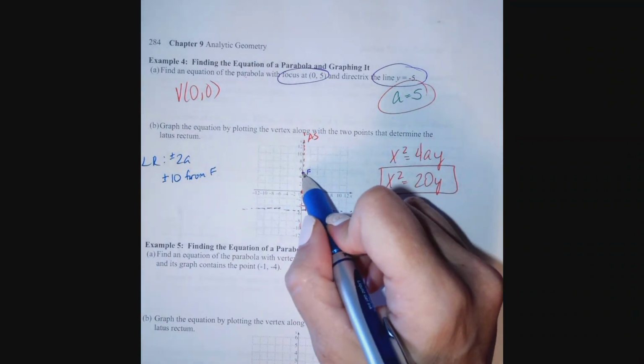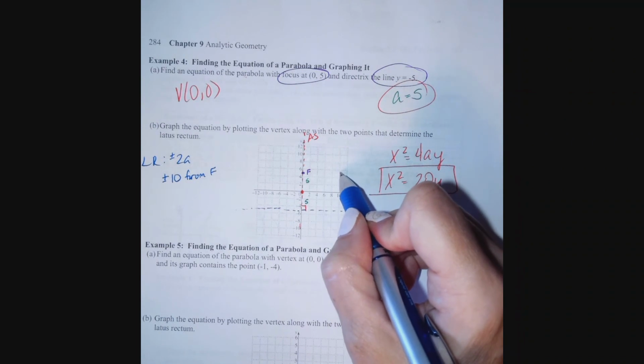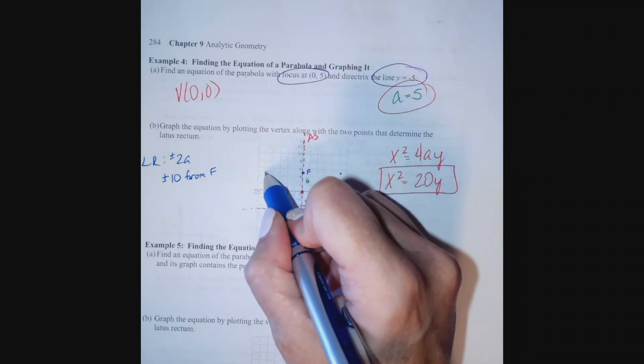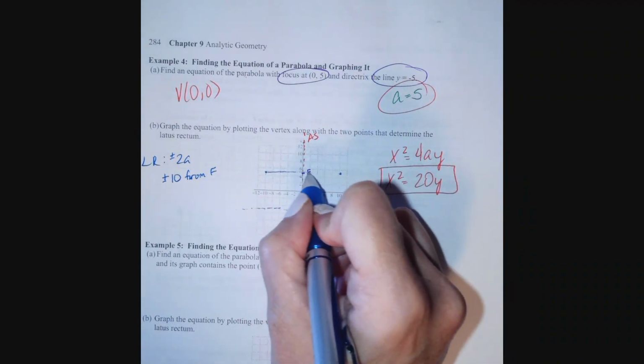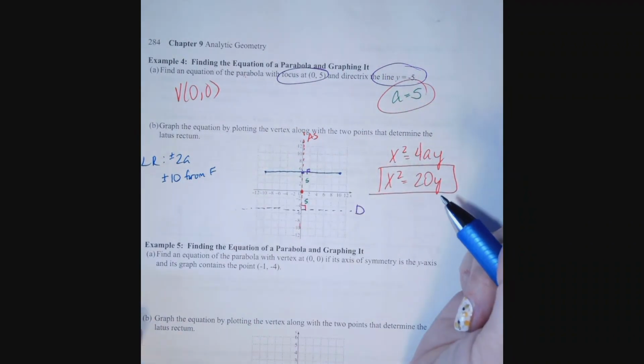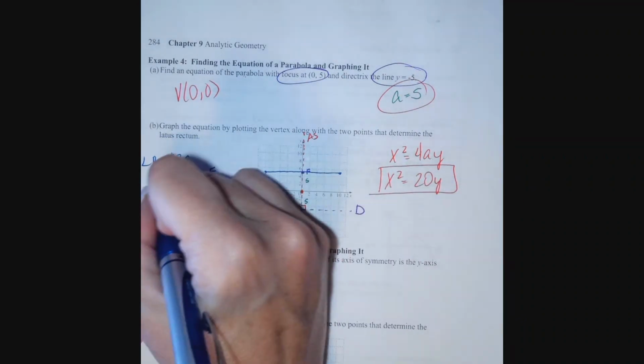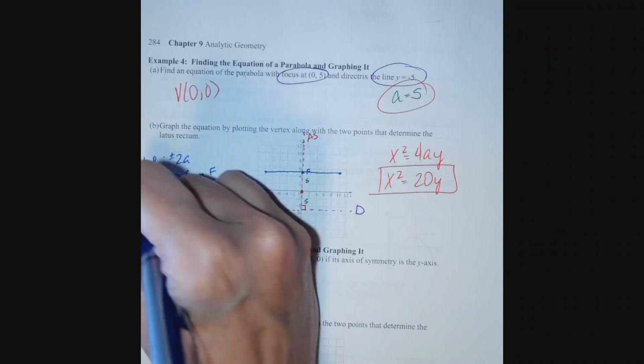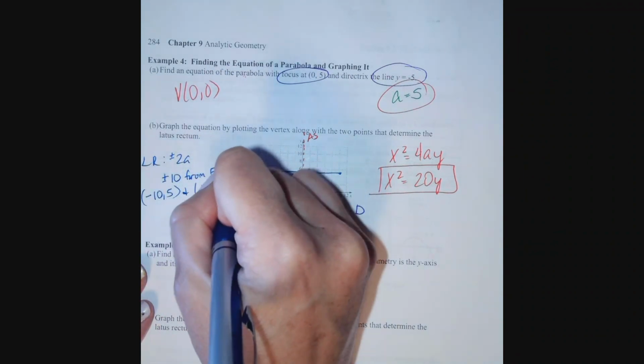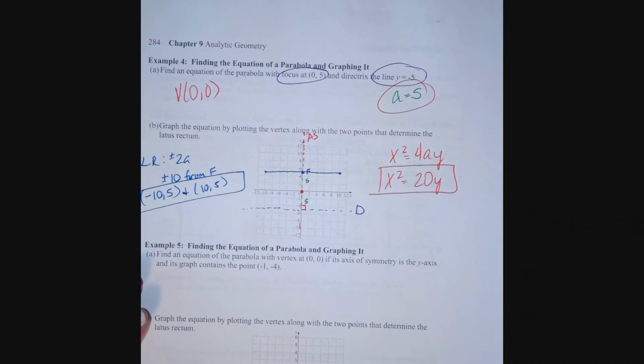So I'm going to go out 10 to the right and 10 to the left, and that's going to be the endpoints of the latus rectum. Now my focus is at 5 up, so I have negative 10, 5, and positive 10, 5 for the endpoints of the latus rectum.